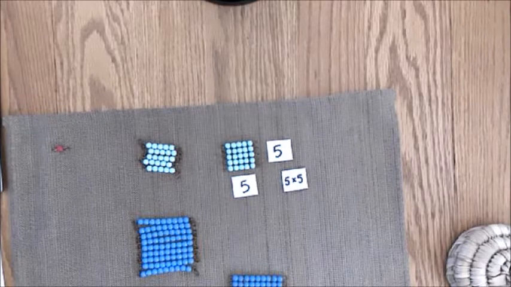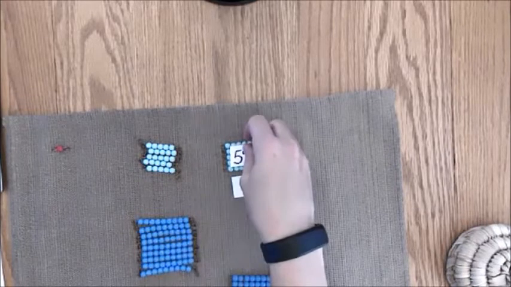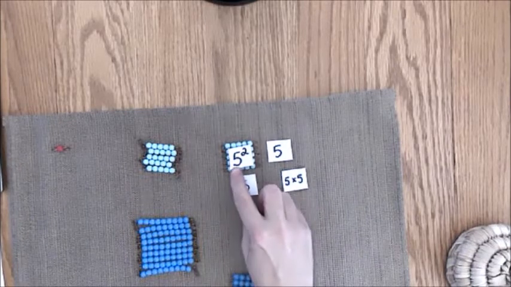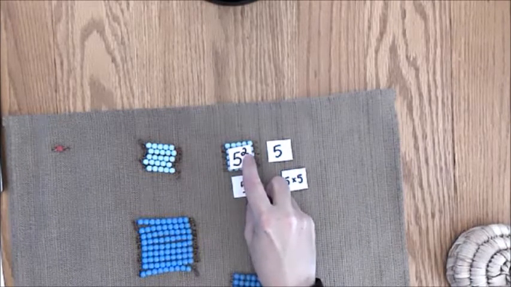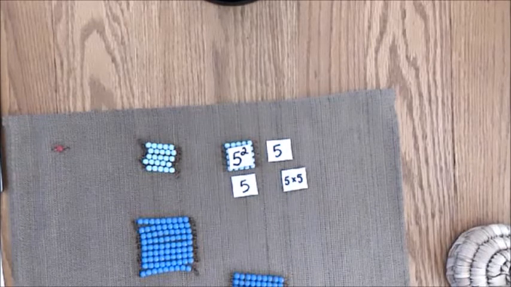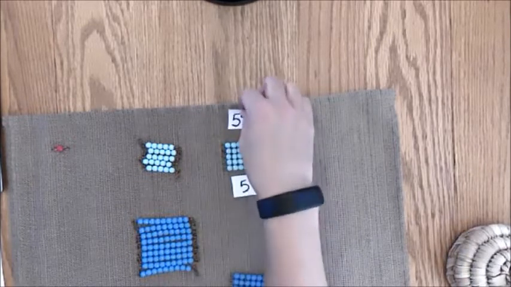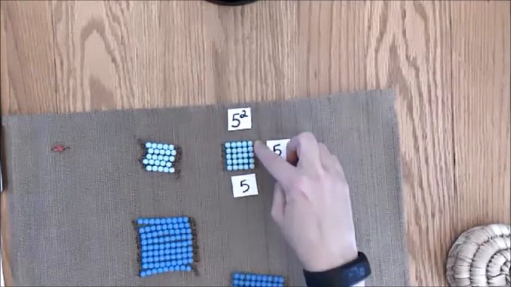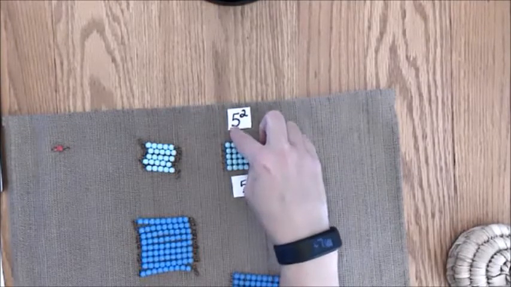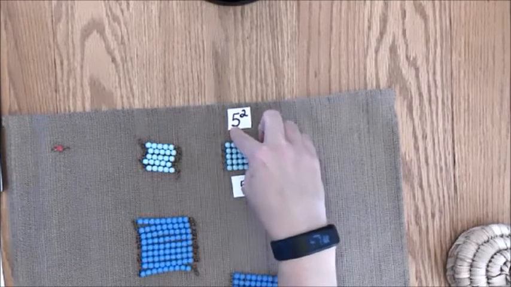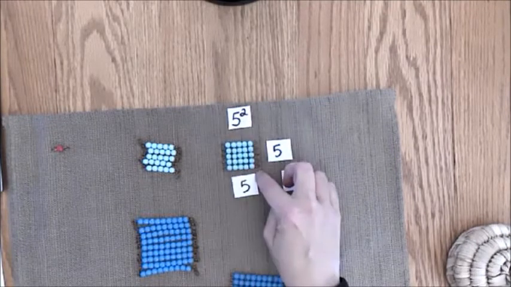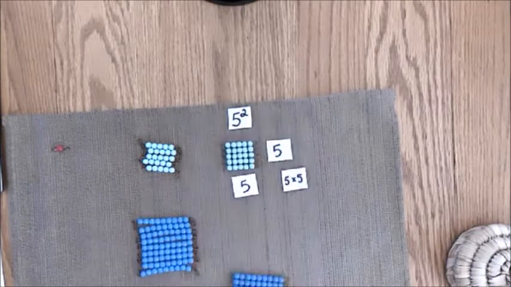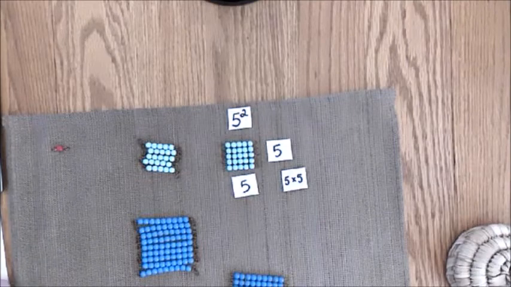But mathematicians have a special way of calling it a square. They do this. It's a big 5 with a little 2 up above. That little 2 up above says this is a square. And it says it's a square by saying it's 5 in 2 directions. 5 and 5. So this says multiply 5 times itself 2 times. 5 times 5. 5 squared. We call this number, the 2 up there with the square, an exponent.